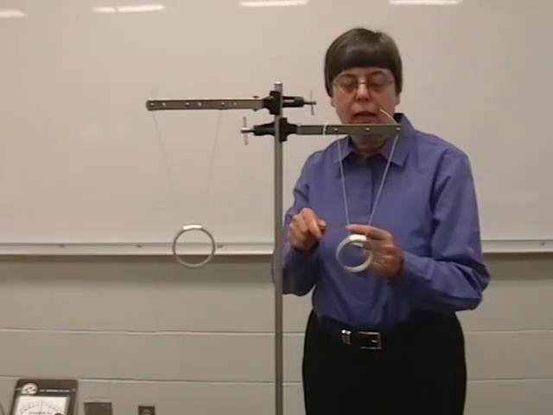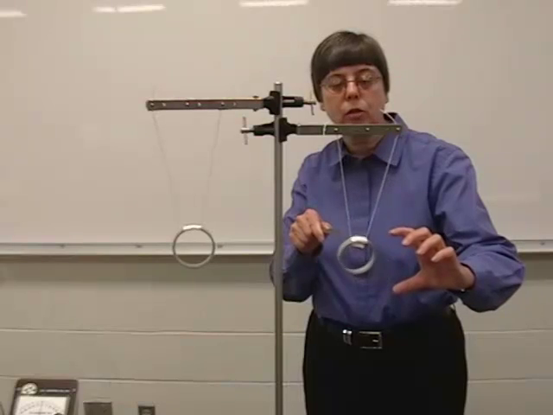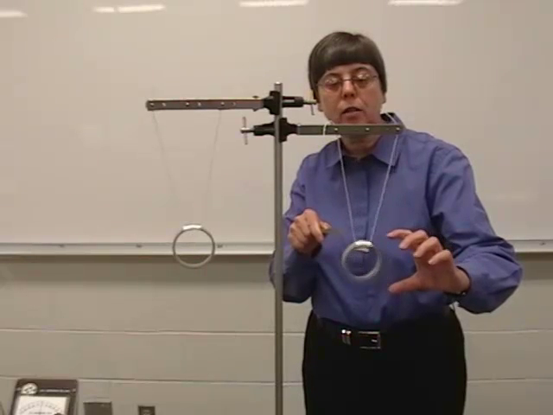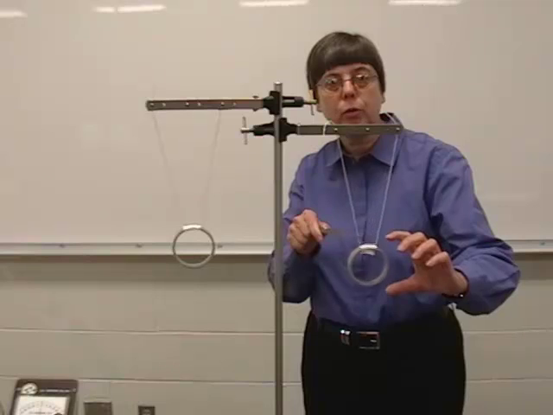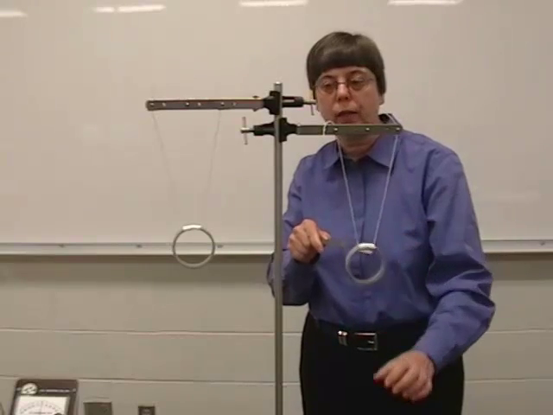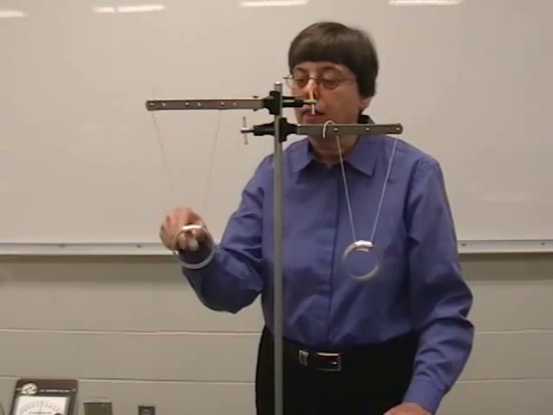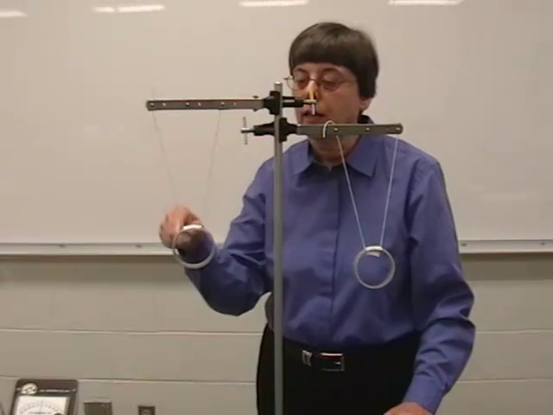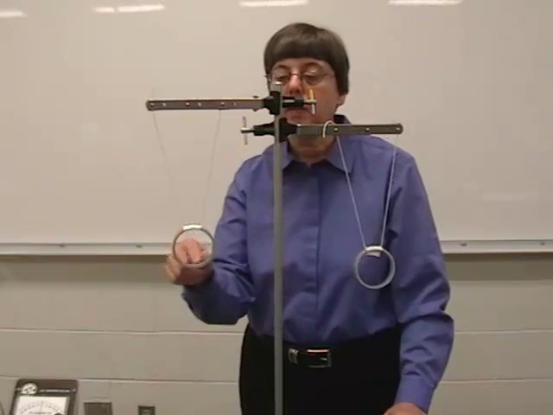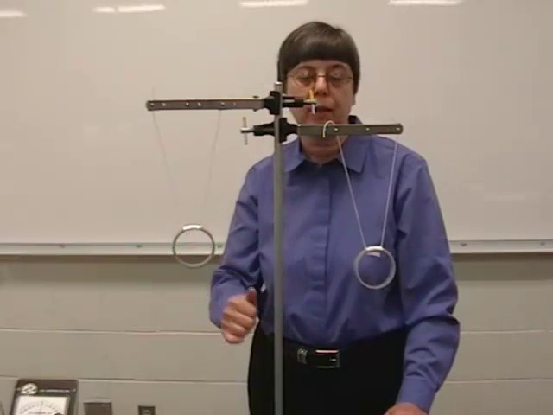What's happening is, as the north pole of this magnet approaches the ring, the magnetic field at the position of the ring changes, and thus the magnetic flux through the ring changes. That change in magnetic flux induces a current in the ring. That current in the ring causes its own magnetic field, and these two magnetic fields repel each other, and the ring starts to swing. If I try that with the other ring, the one with the slit in it, you notice that that ring does not start swinging. I still have a changing magnetic flux at the position of the ring, but I don't have a complete circuit, so no current can flow through the ring, so it cannot set up its own magnetic field to repel the other magnetic field.